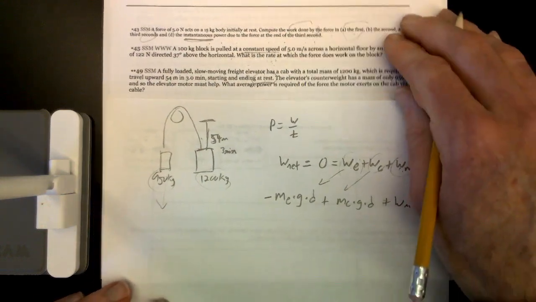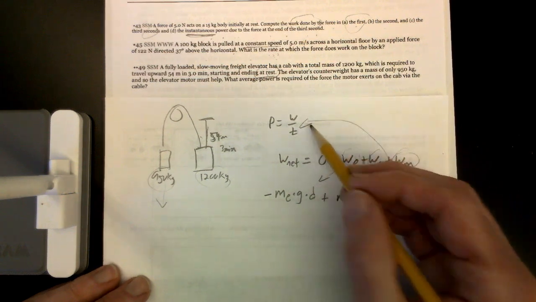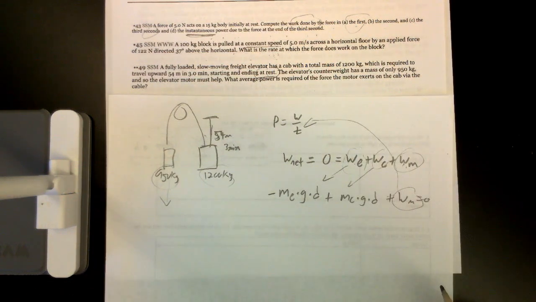So I'll just start you out with that, and then once you get how much work the motor does, you can just divide it by time to get the power. So that one's actually not that hard. Okay, very long video. Hopefully it was helpful for you all to just get going on some of these problems.